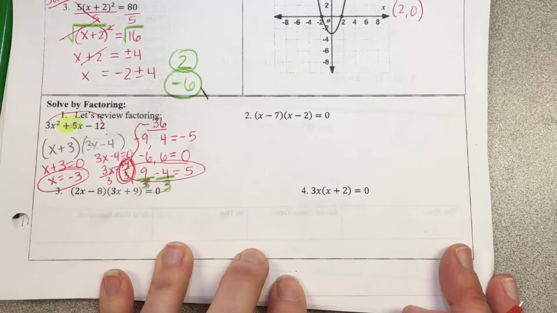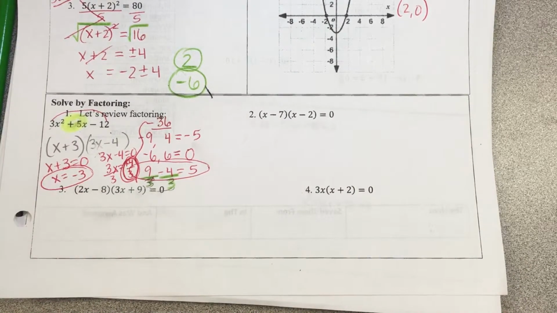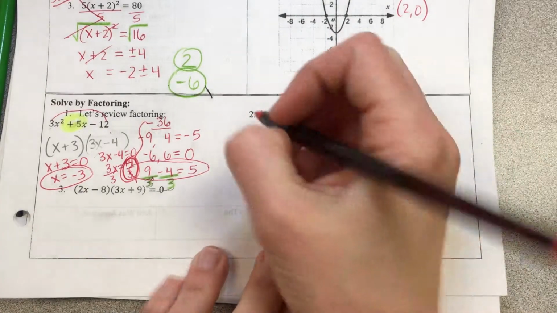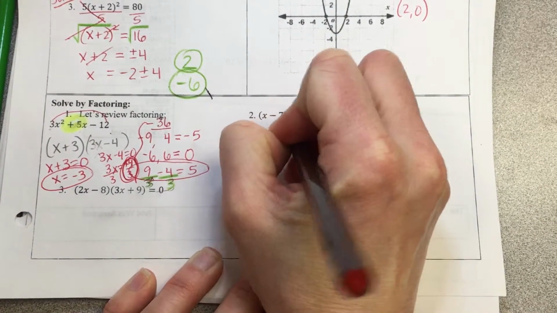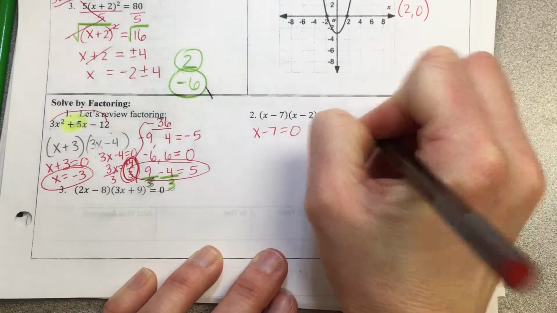Number 2 has already been factored for you. So to get x by itself, you set each parenthesis equal to 0. So x minus 7 equals 0, x minus 2 equals 0.